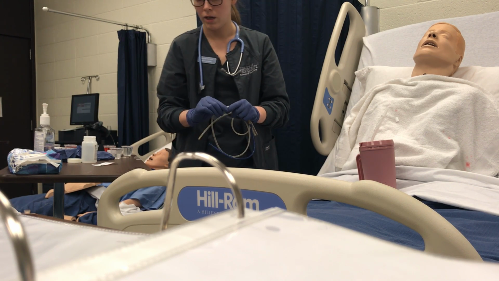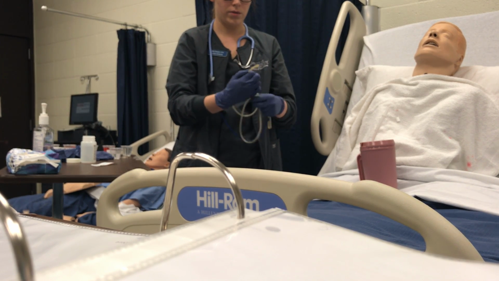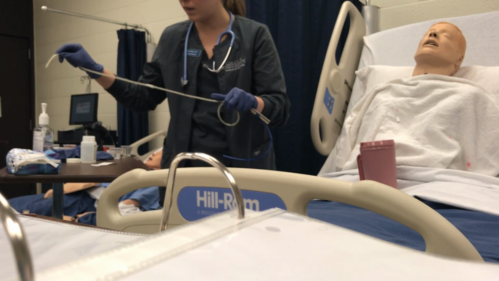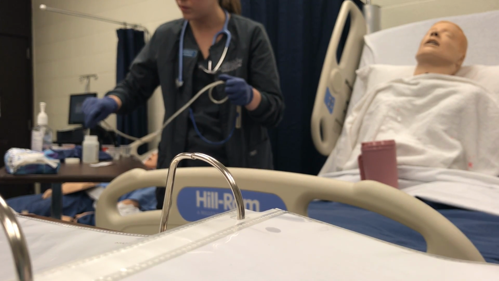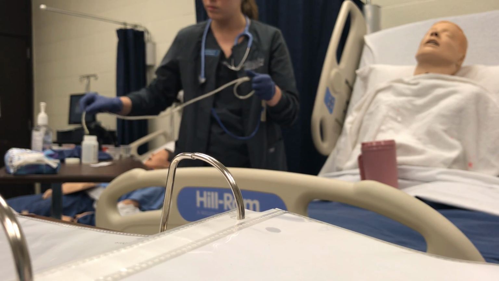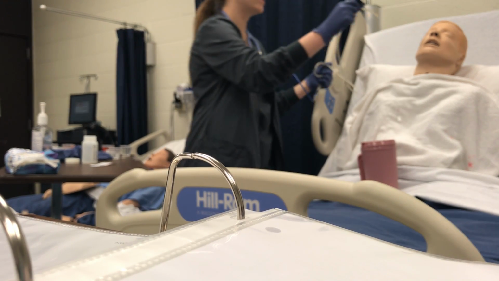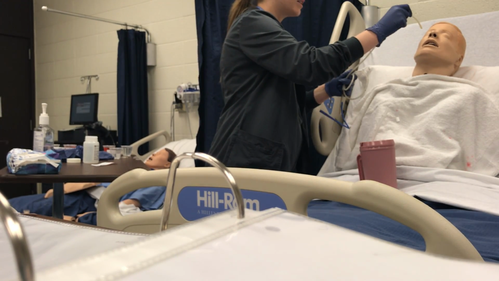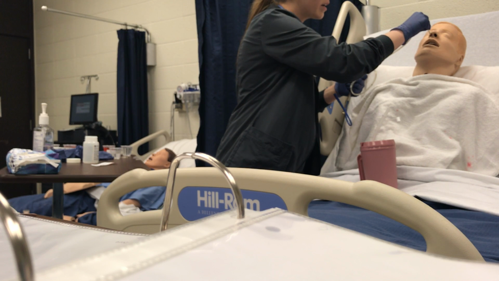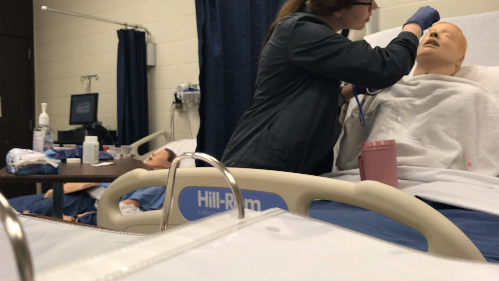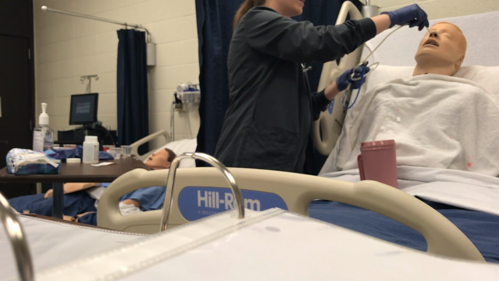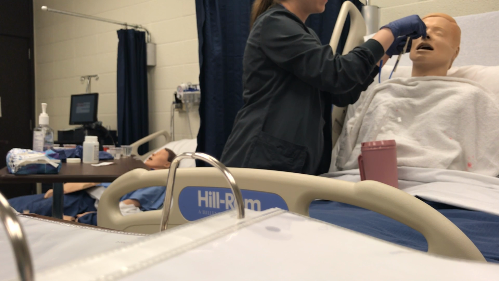Okay, so once I have that ready to go, I'm going to lubricate the tip of the catheter 4 inches. And I'm going to place the curved side down. Take a deep breath and be ready to go. Okay, and then I would check in the back of the oropharynx. It is there now, so I'm going to have him extend the neck forward.